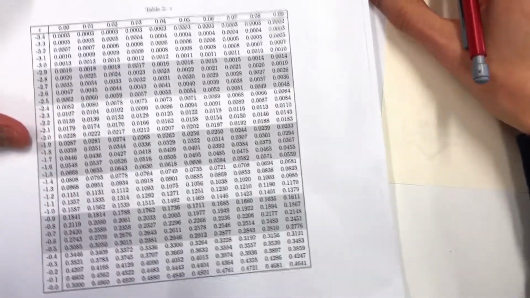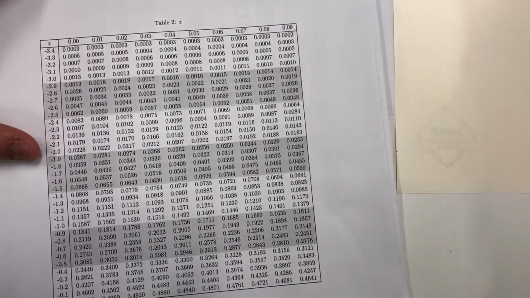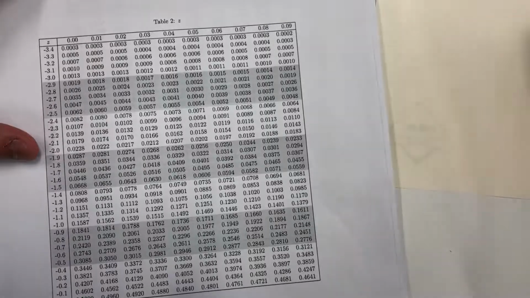So an easy way of illustrating this is by using an example from my tables. Flipping to table 2 from the stats tables, I'll use negative 2.4 for my Z value.